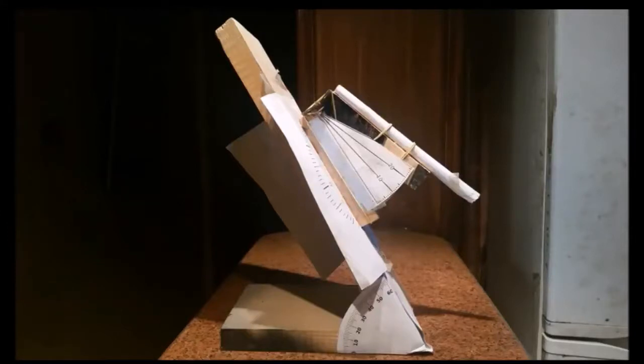Hello everyone. In this video, I'm trying to explain how I can get the angles of the sunset, the sunrise, and the elevation angle of the sun at zenith using this funny looking device. This device uses the same concept as an equatorial mount.